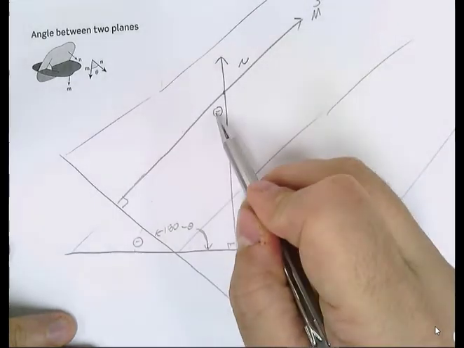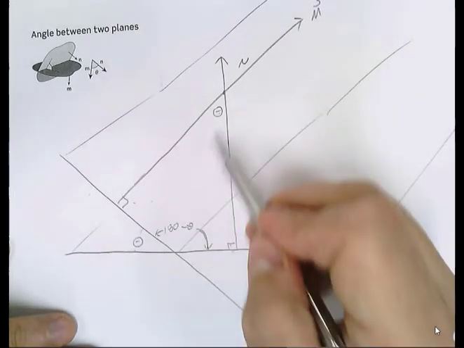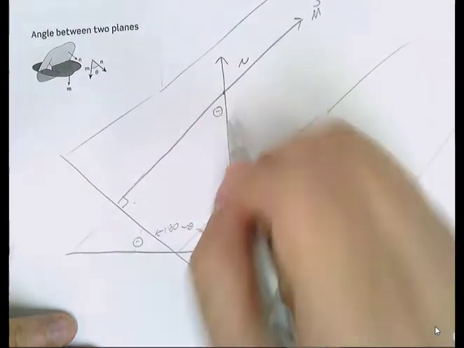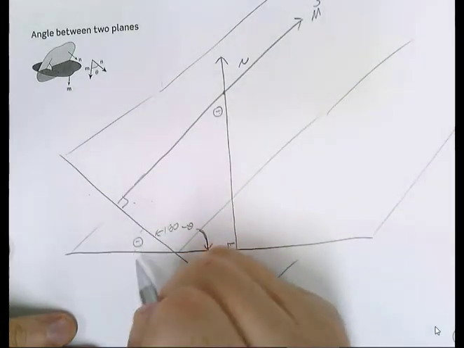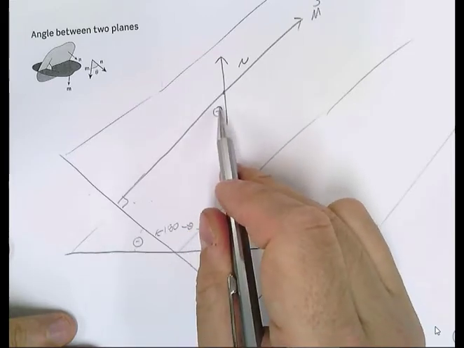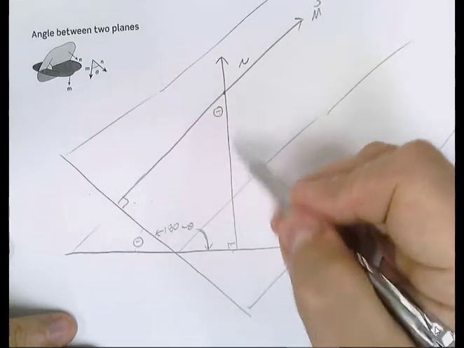And you can check that out. This plus this plus this plus this will all come out to, that cancels out, 180 plus another 180, 360 degrees. So that works out. So to find the acute angle between these two planes, we just find the dot product of the normal vectors of the two planes.